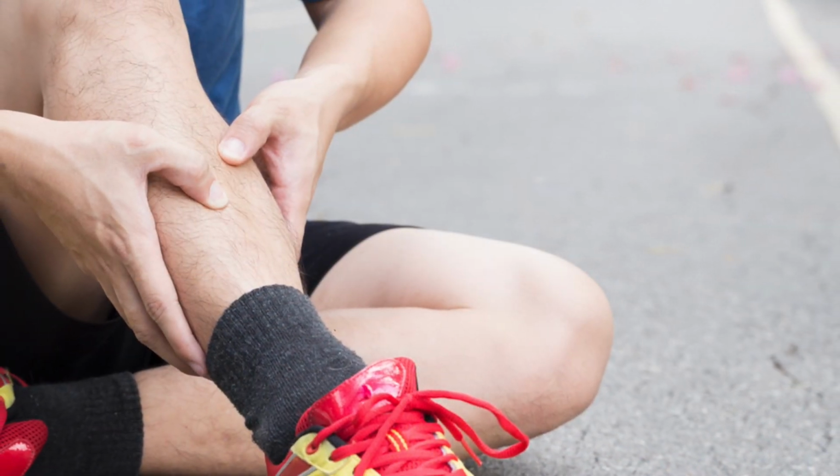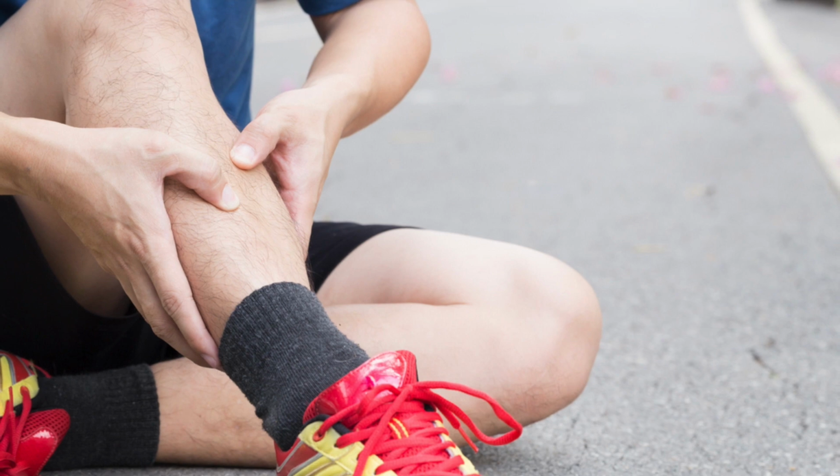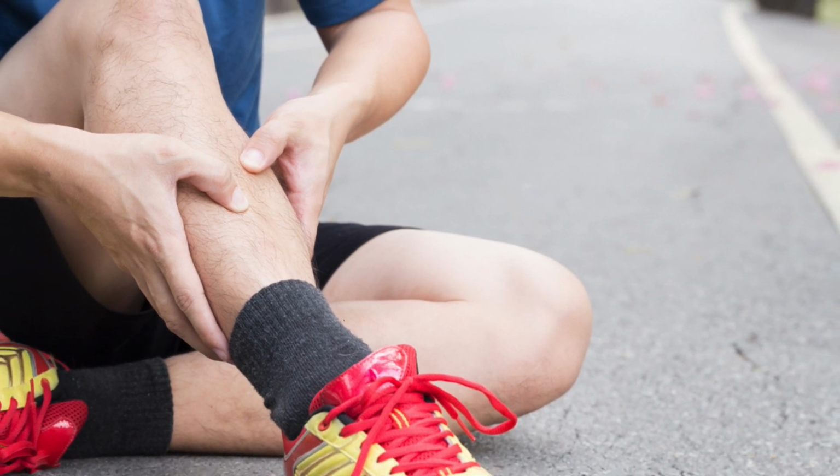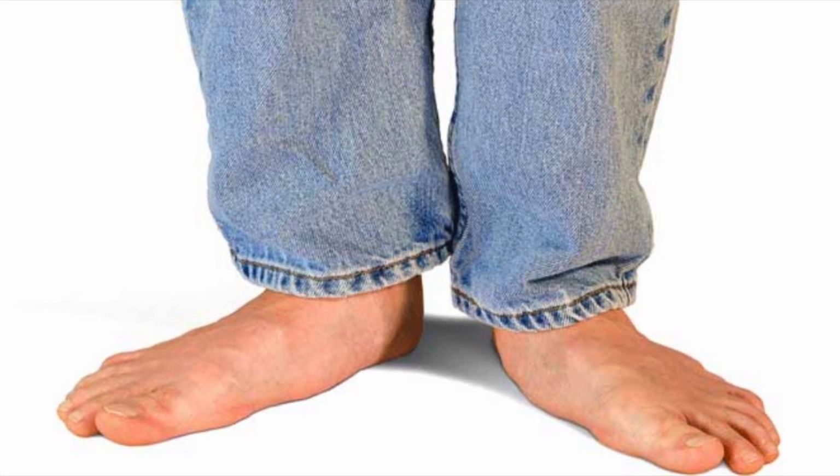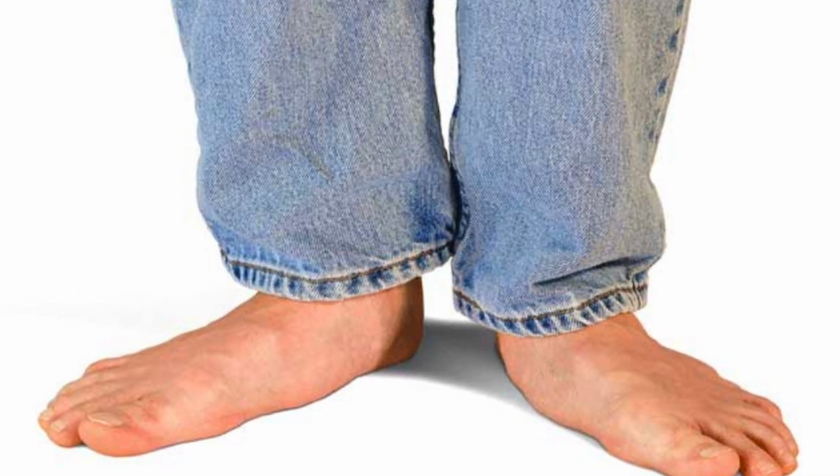We can treat shin pain with rest, electric stim, other modalities, and some therapeutic exercises, but if the person has feet like this that go uncorrected, the problem will keep coming back unless we address the roots.